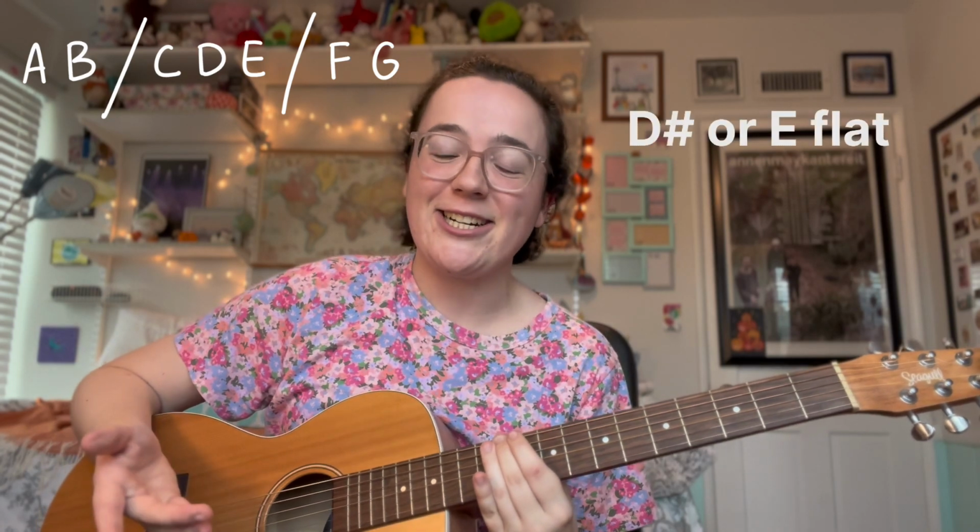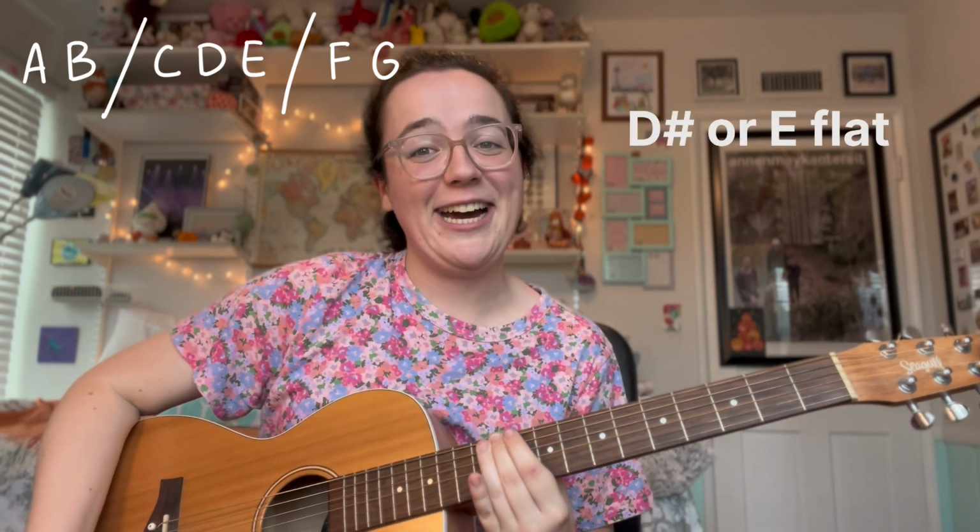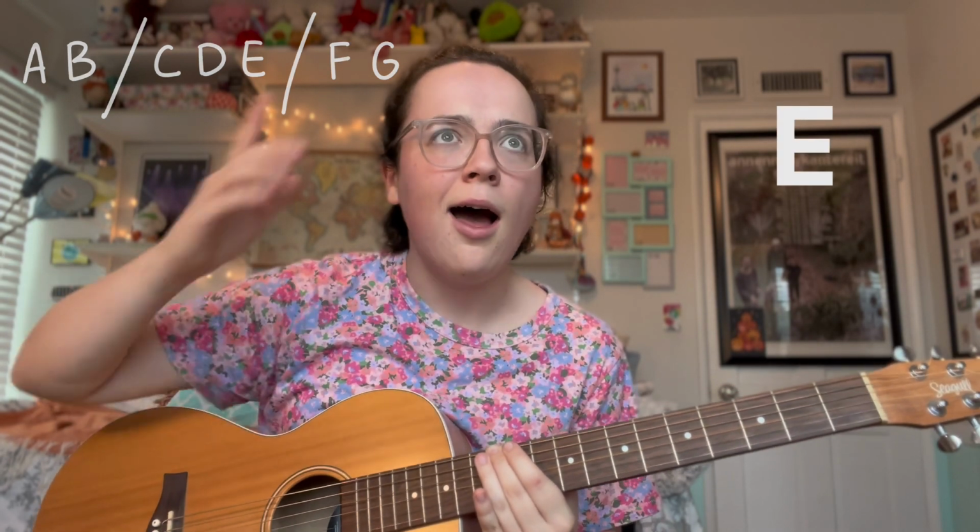Okay, let's go to the 11th fret, and the note above D we can call D sharp or E flat. And now we're playing the 12th fret, and what's the note above E flat? It is E. And what do you notice?